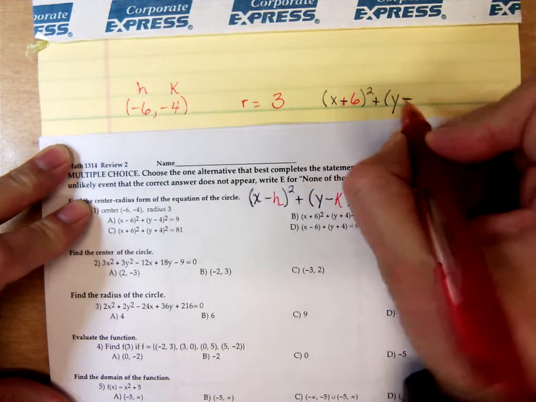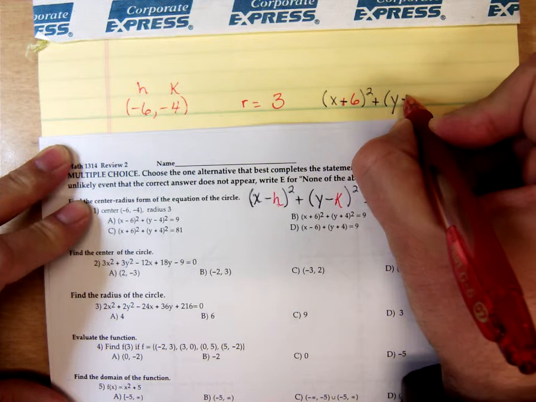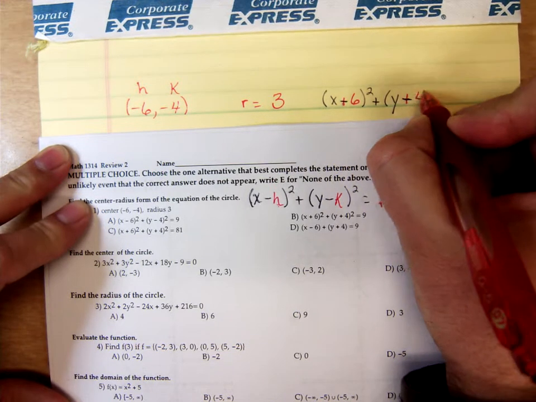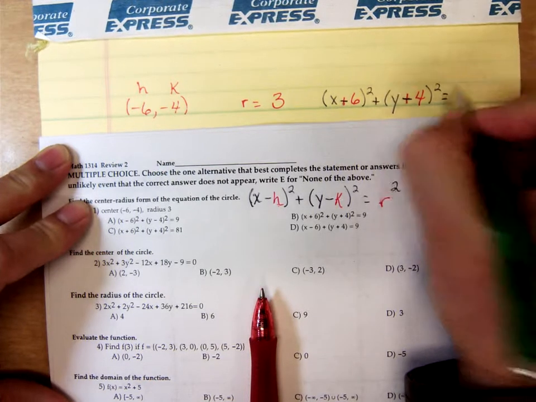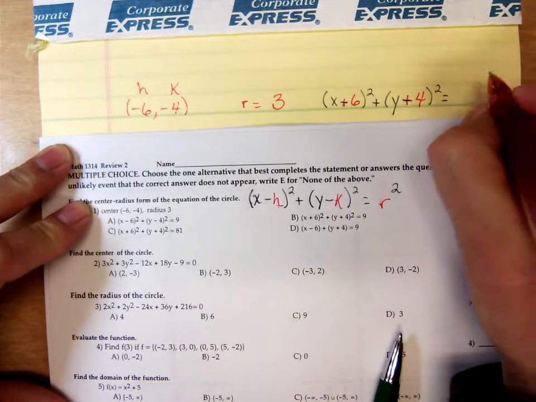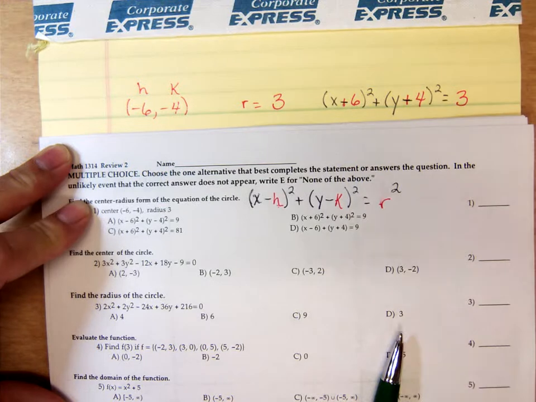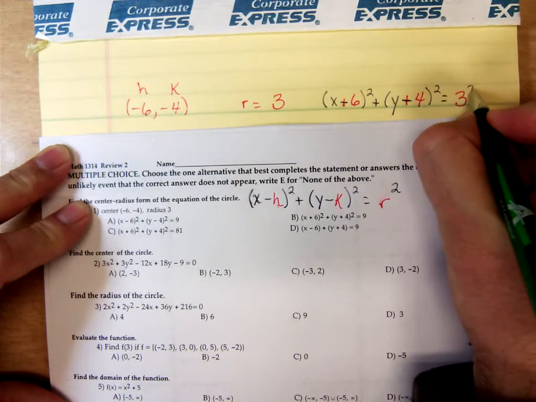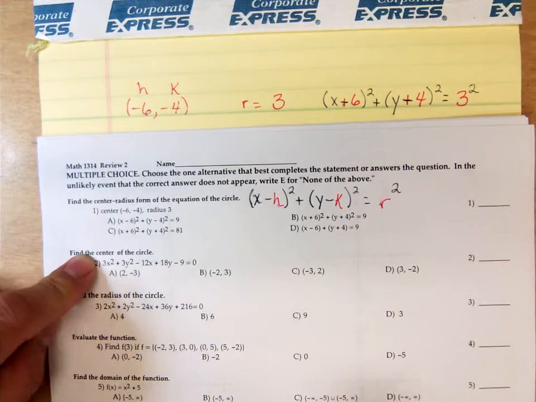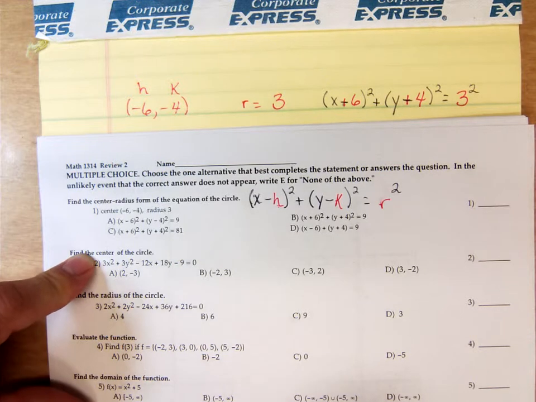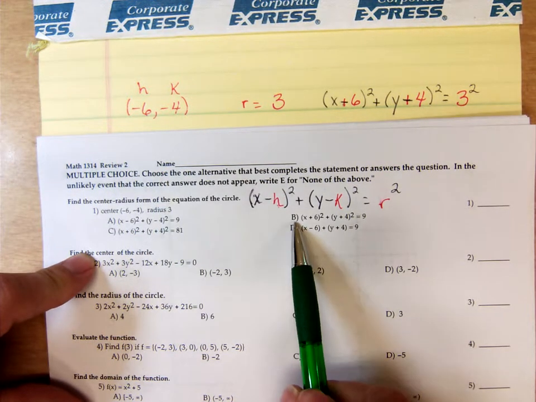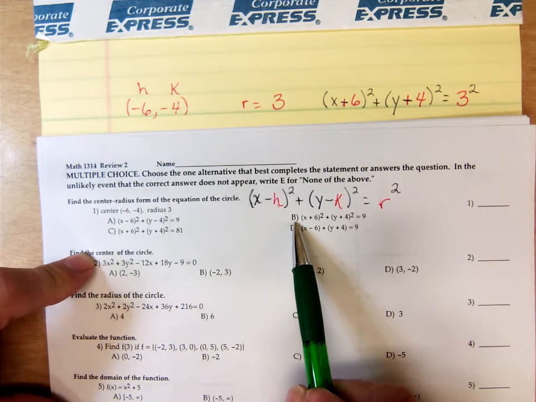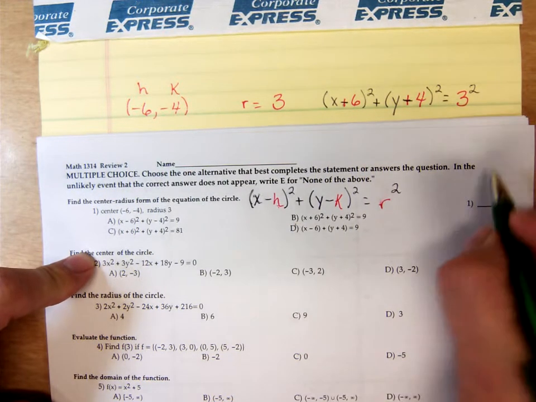K is a red -4, so minus, there's my red -4 squared equals 3 squared. Oh, we're not going to leave that as 3 squared. We'll go ahead and state it as 9. So let's see, what is it? X plus 6 squared plus y plus 4 squared equals 9.